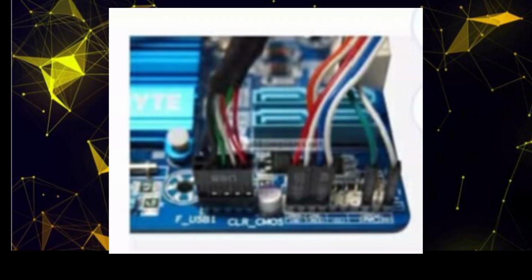Back panel ports. Located at the back of the motherboard, this is where most of the computer peripherals are connected. These peripherals include the keyboard, mouse, and printer. Front panel headers. It is mostly located at the left and front side of the motherboard. Most computers have three front panel headers: system panel headers, audio headers, USB headers.